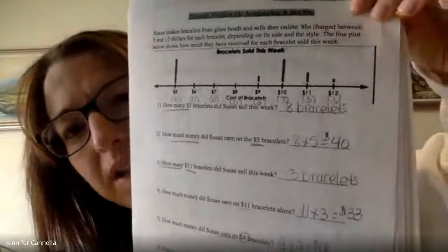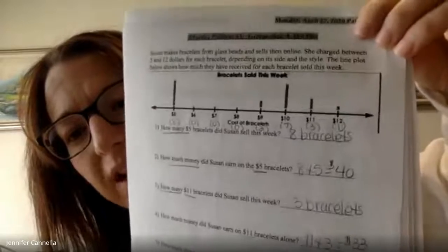All right. So now we're going to move on to page 4. There's not that many pages to model. Okay. Today's work ends on page 9. Let's do page 4 now. It's going to look like this. Now we give you a line plot and you have to answer the questions.